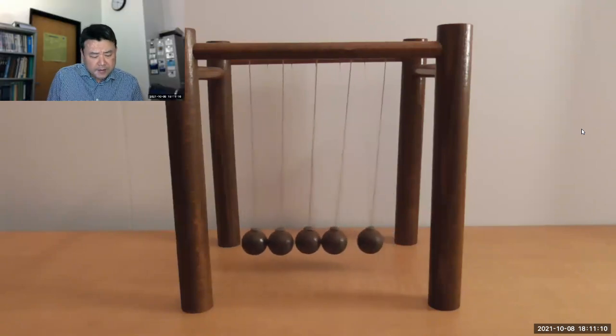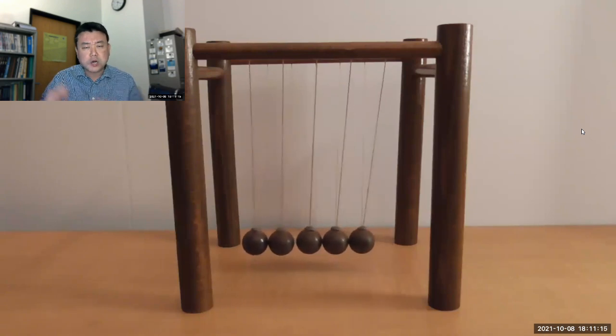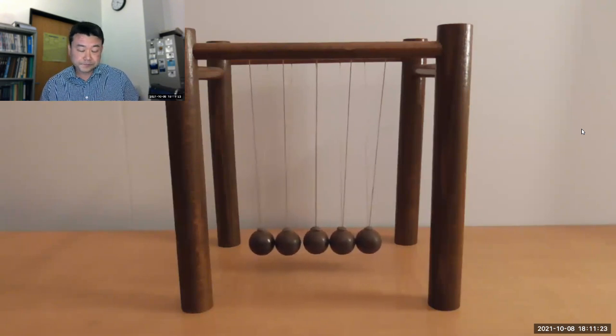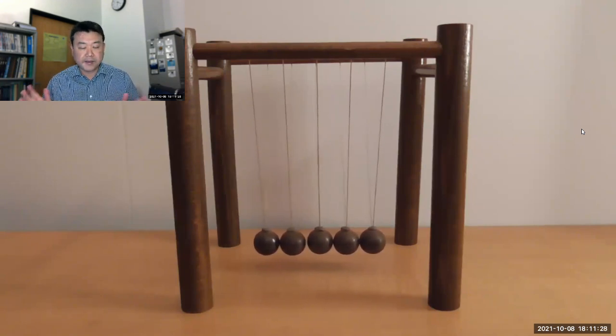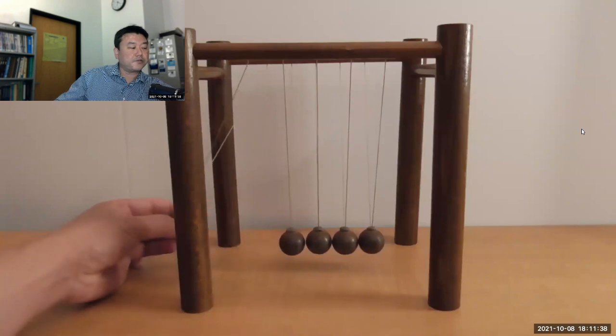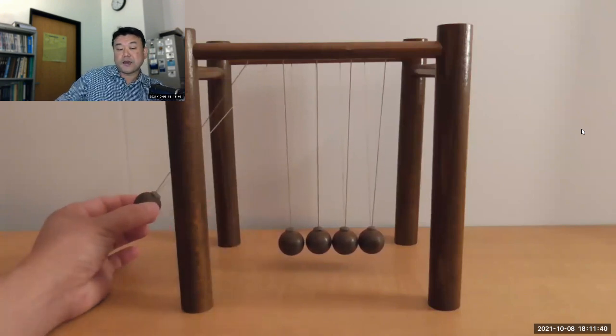And that's really where the idea of energy comes from, that there's some kind of conserved quantity that persists in things like motion. And we are going to be working with the mechanical energy in this class, mechanical energy being the sum of potential and kinetic energy. And this is an illustration of mechanical energy. When I lift this up, that increases potential energy. Gravitational potential energy is energy associated with the height of this ball.